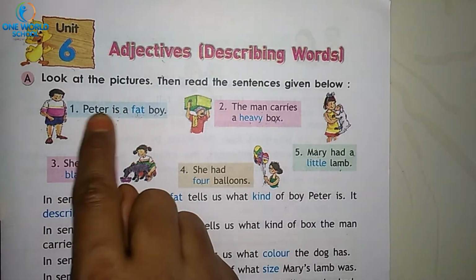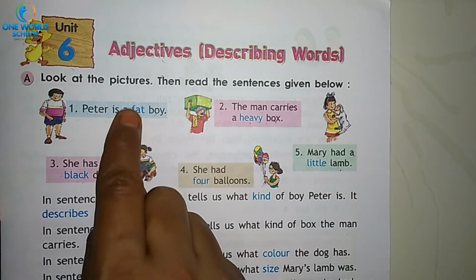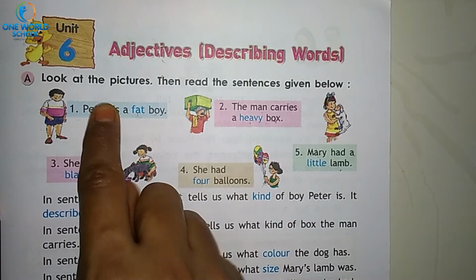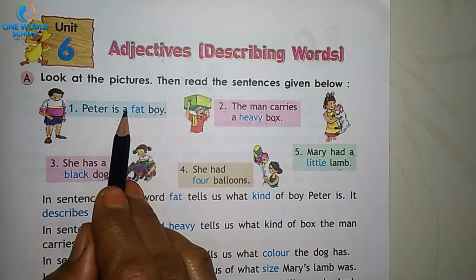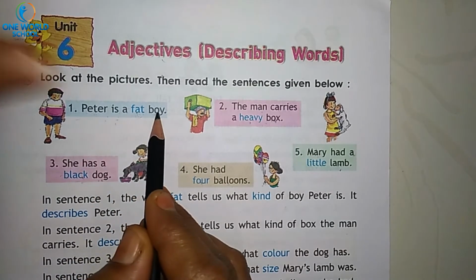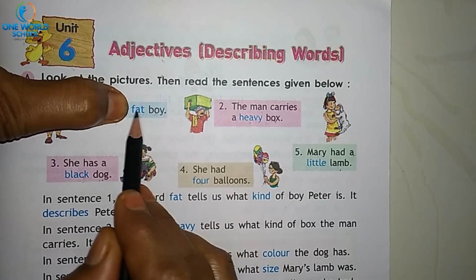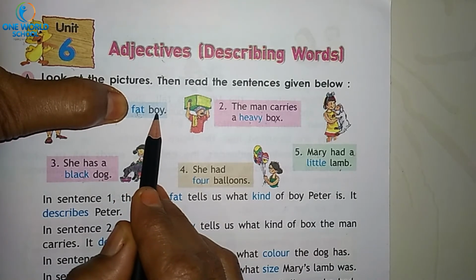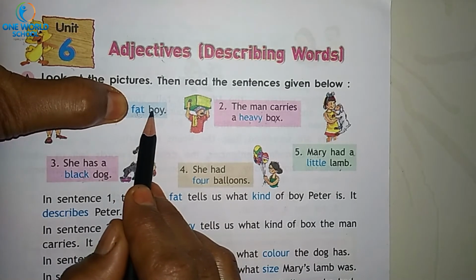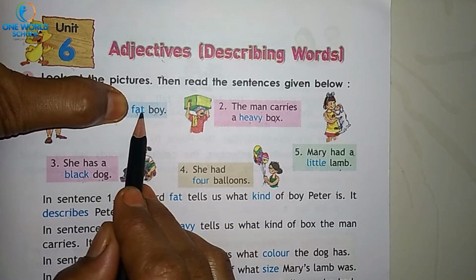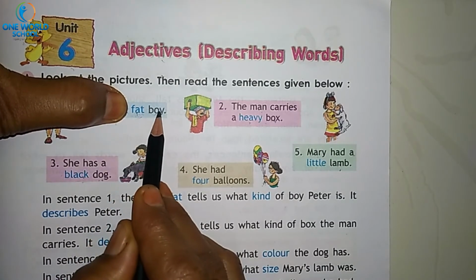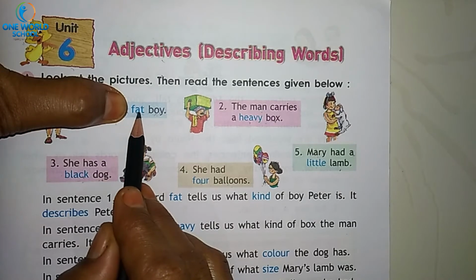You just leave this part, okay, students? Fat boy. Okay. Boy. How does the boy look? He is fat. What kind of boy? He is a fat boy.